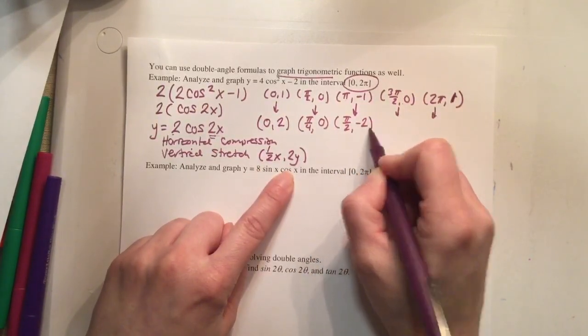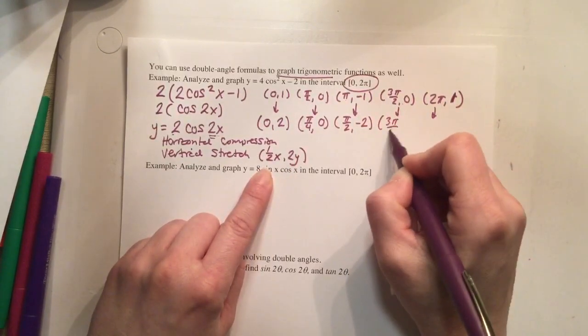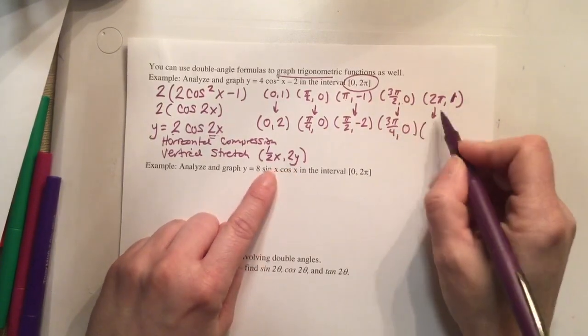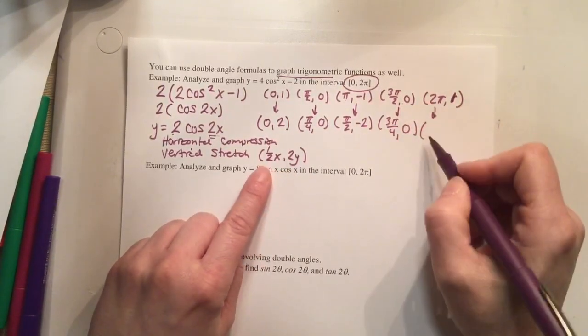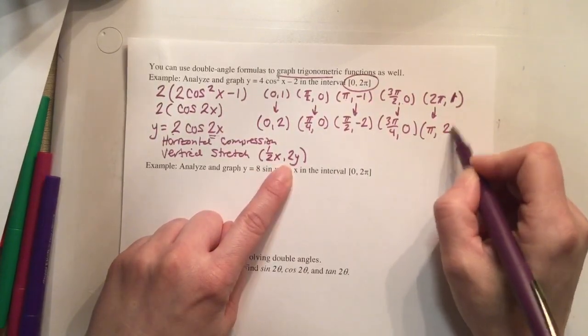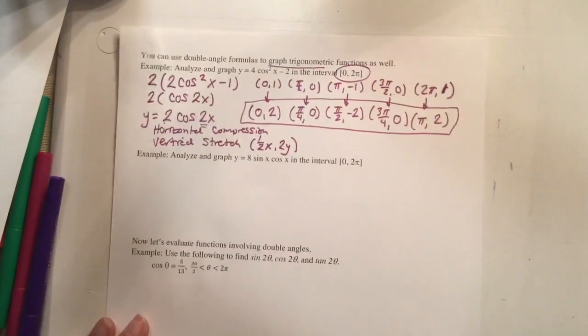Negative 1 times 2 is negative 2. 3 pi over 2 is now 3 pi over 4. 0 times 2 is 0. 2 pi times 1/2. 1/2 of 2 pi is 1 pi. 1 times 2 is 2. So here are the key points to get one period.